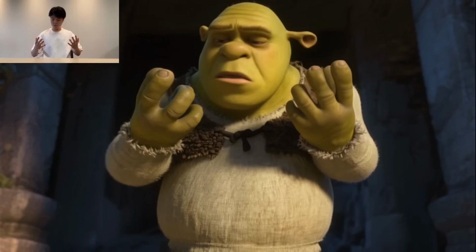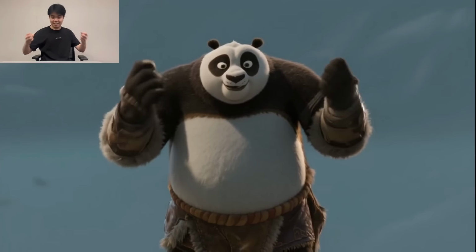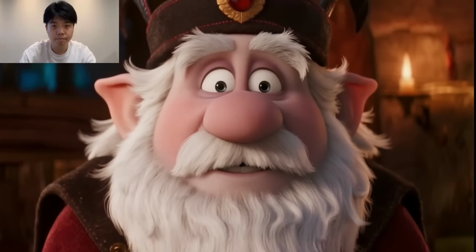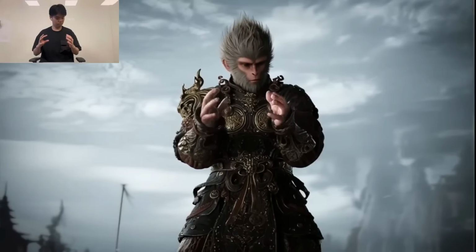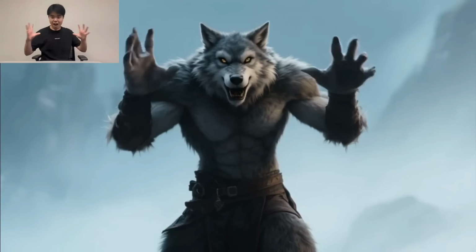So here are some examples. Notice that it precisely copies the expressions and movements from the original reference video. This can also replace characters in an existing video while preserving the background. So here's an example.